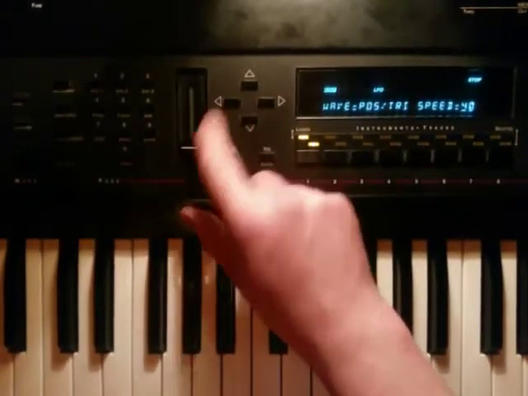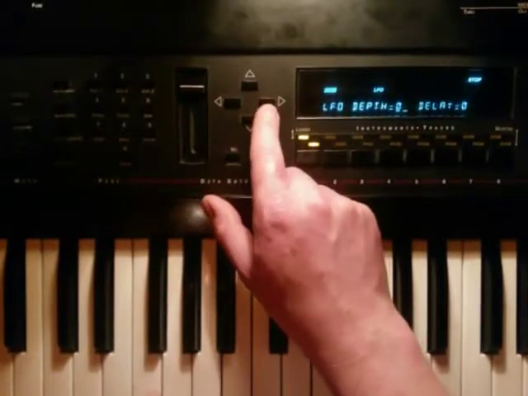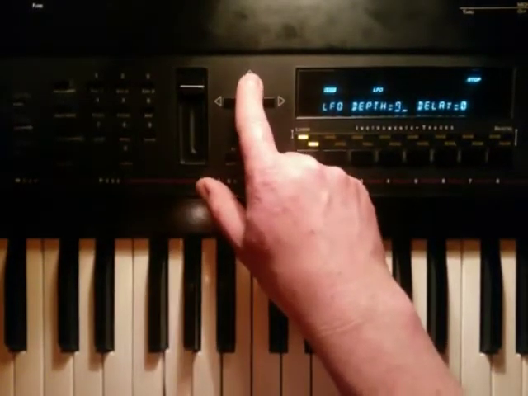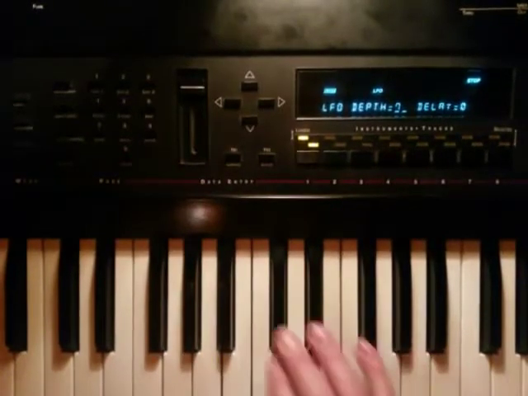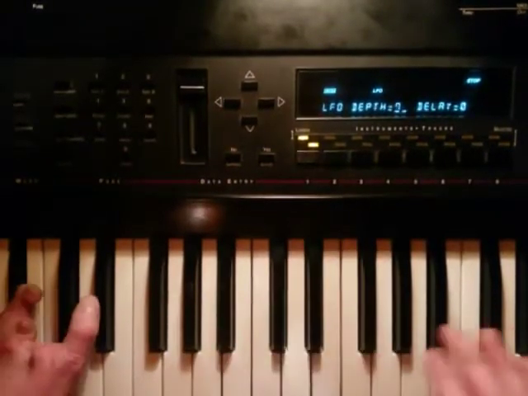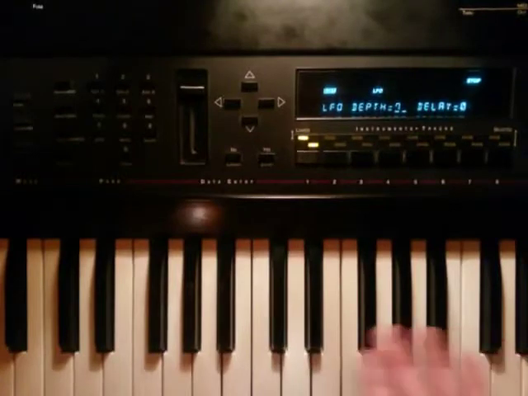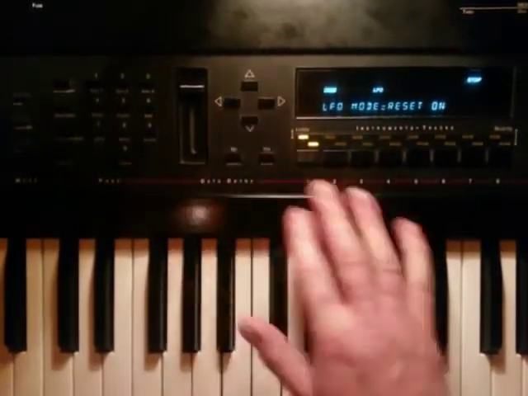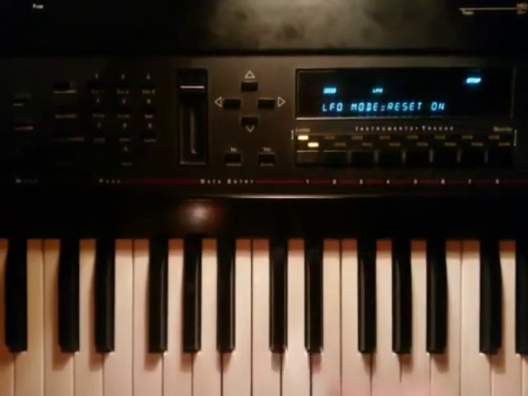Okay, let's set the speed to 98 and the depth to 7. I want to set the LFO mode to reset on.